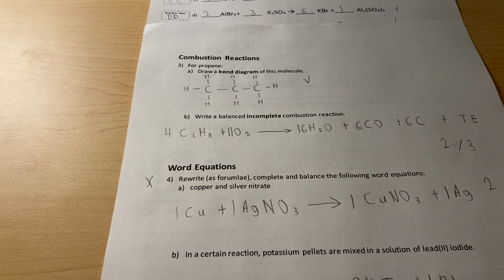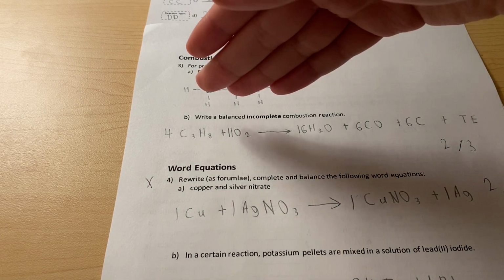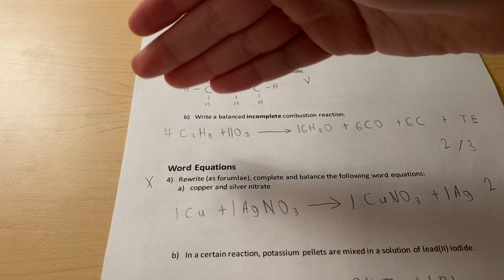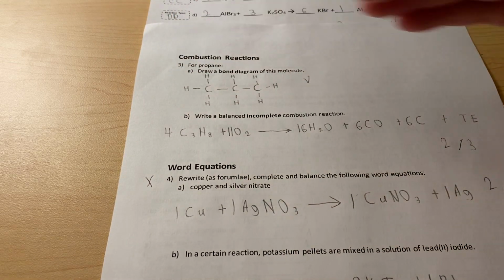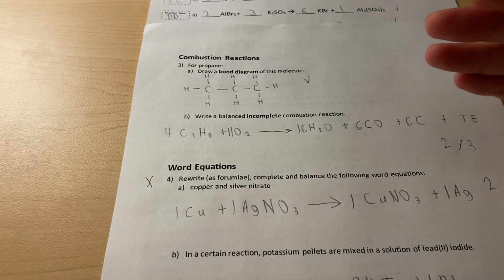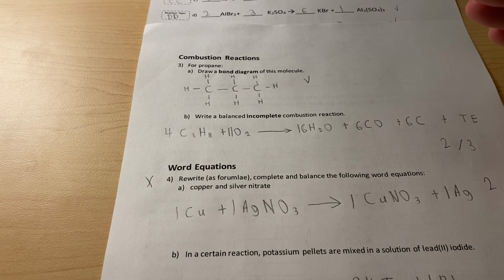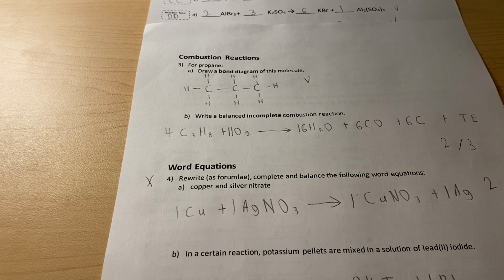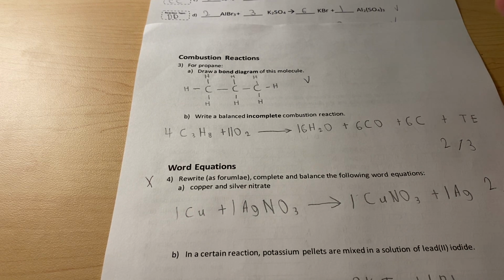Just for context, a complete combustion is the hydrocarbon, whatever it is, plus O2, reacts to water, CO2, and thermal energy, okay? But this is incomplete. So that part was correct, right?